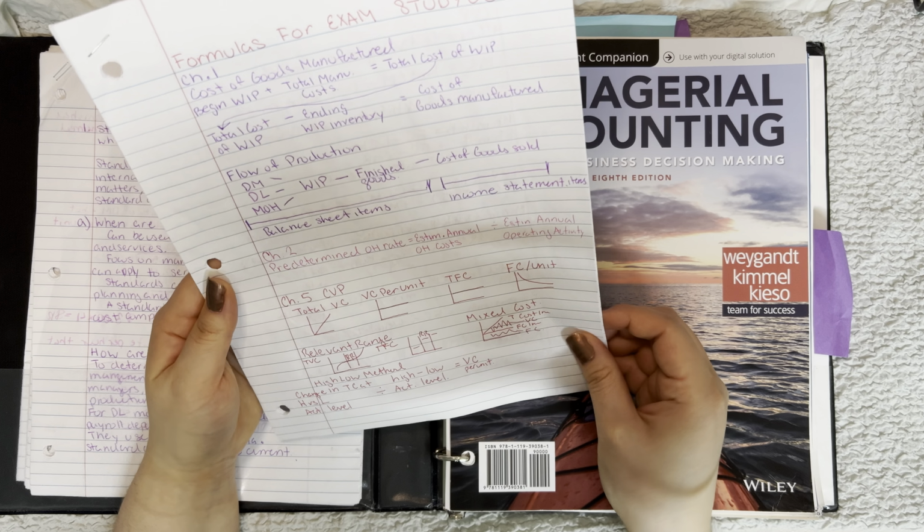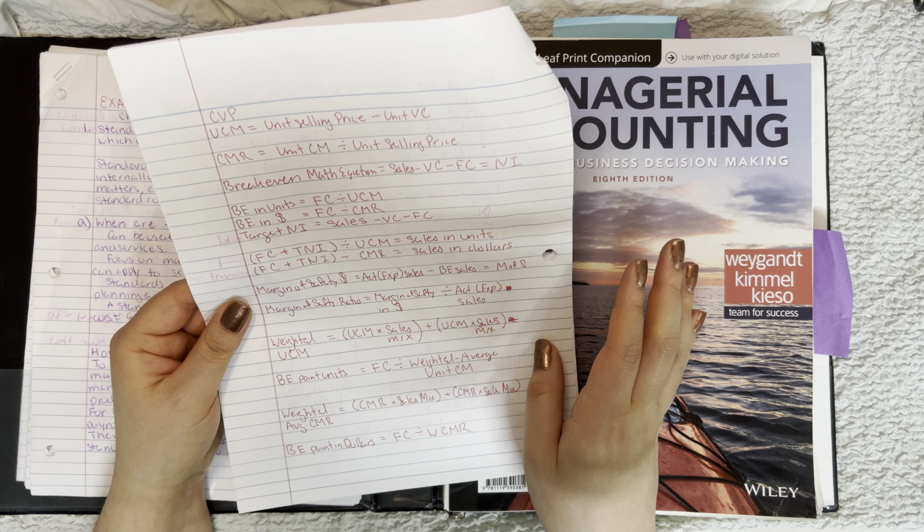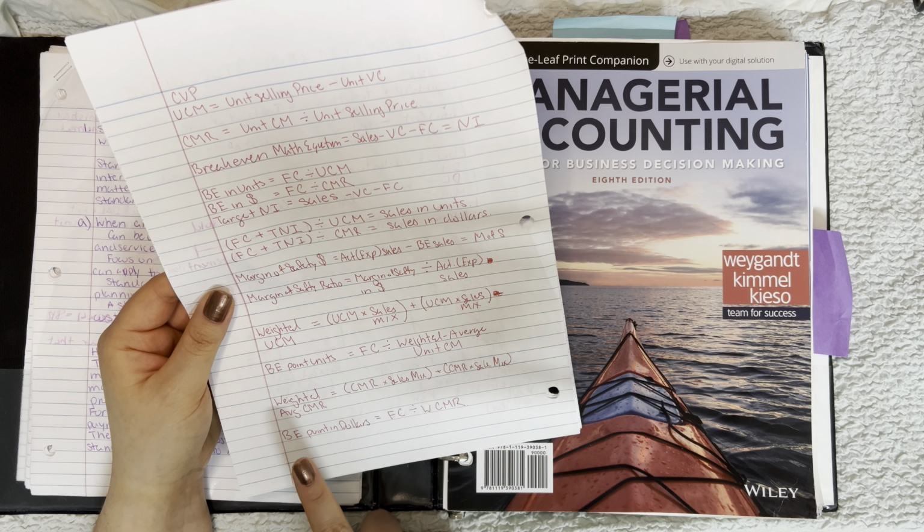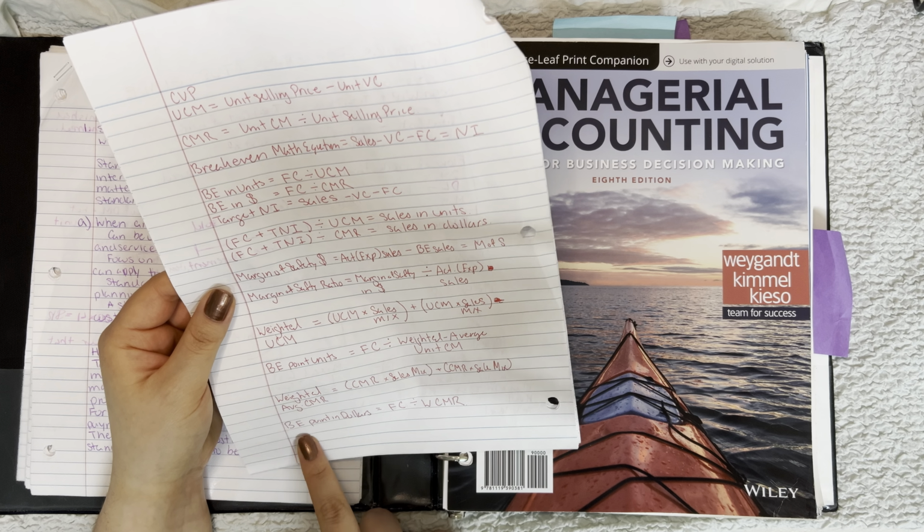Okay. Margin of safety. Margin of safety ratio. I know that's break even. Yep. Let's see over here.